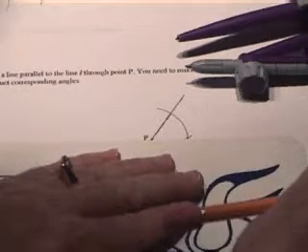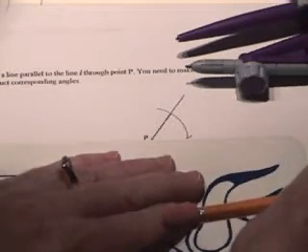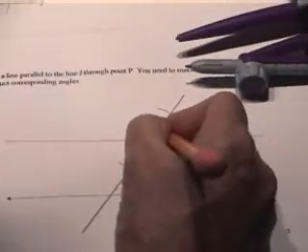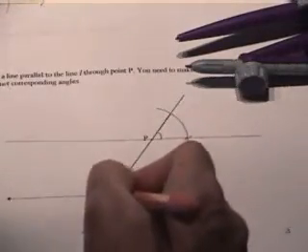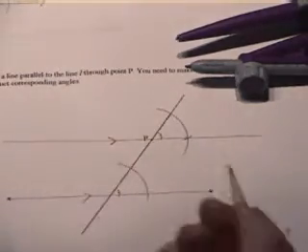Let's hope I did a good job. Let's hope I measured carefully. You should have a sharp pencil to do all this too, because that makes a difference. So, since this angle is congruent to that angle, it means that this line is parallel to that line.